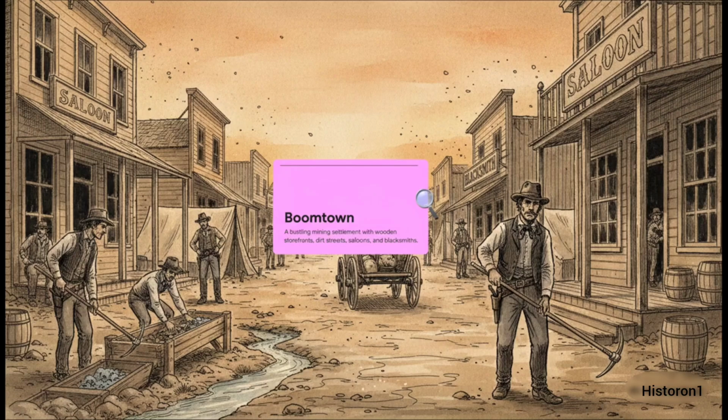They were serious, rapid-growth settlements packed with rough 19th century architecture and hardworking miners. Picture them bathed in warm sunset lighting, with floating dust particles hanging in the air over busy dirt streets. They were absolutely packed with horse-drawn wagons and people desperate for a new start.